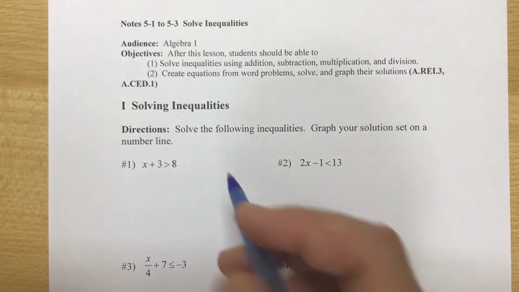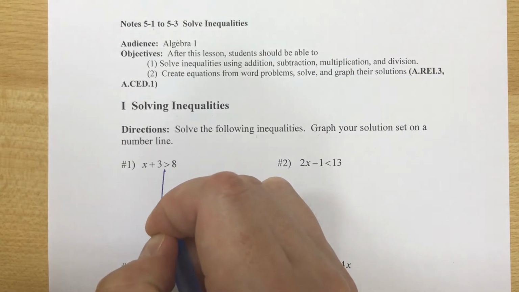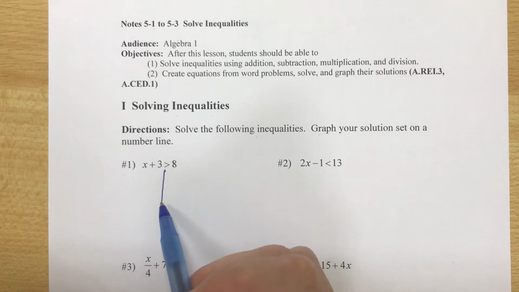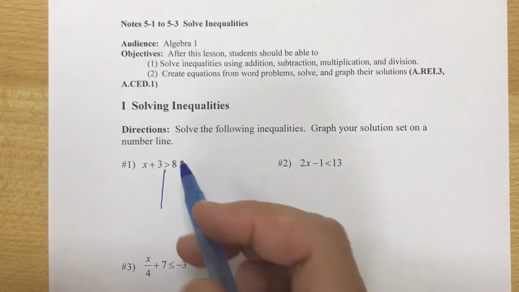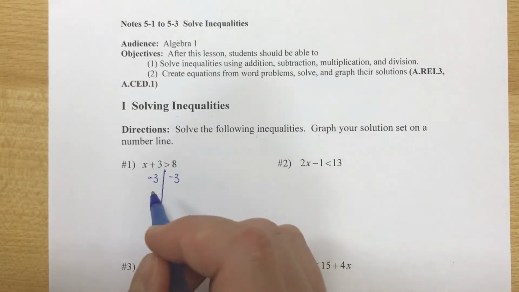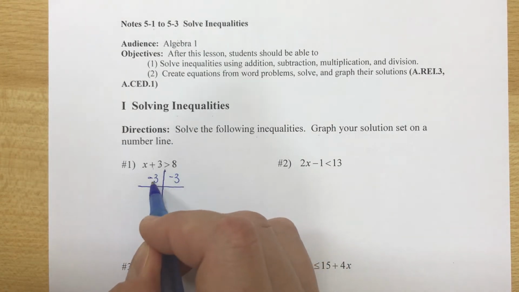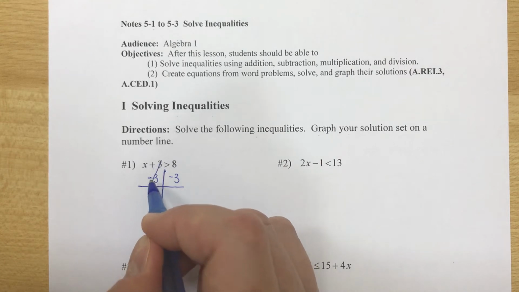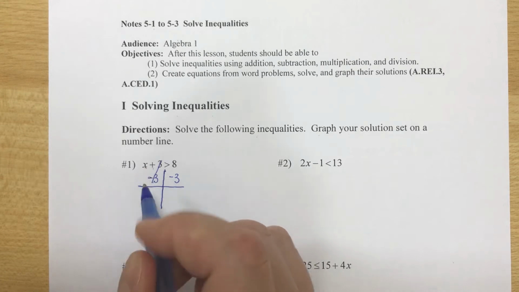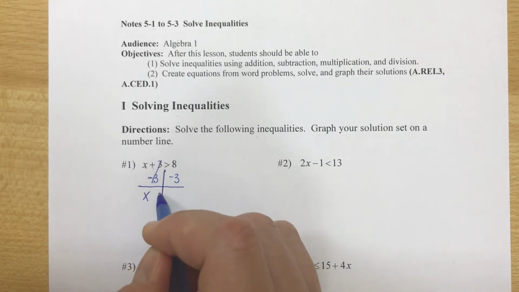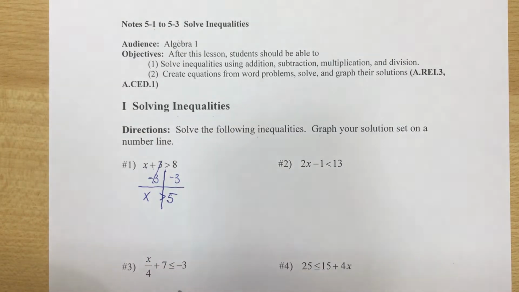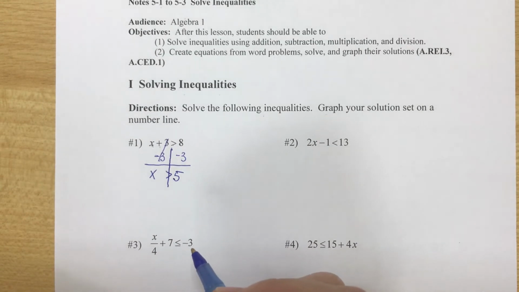That is a constant. Now, just like when we solve equations, I'm going to separate the left and the right sides by drawing my line down. To undo addition, we do subtraction. We do minus 3 on both sides. Because 3 minus 3 is 0, this will be gone. Everything on the left side that's still here is just x greater than, and this is 8 minus 3, that's positive 5. And that's our answer. X is greater than 5.